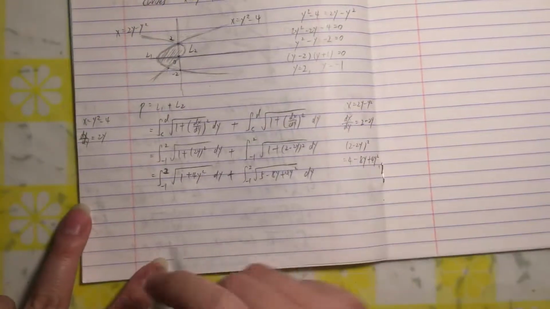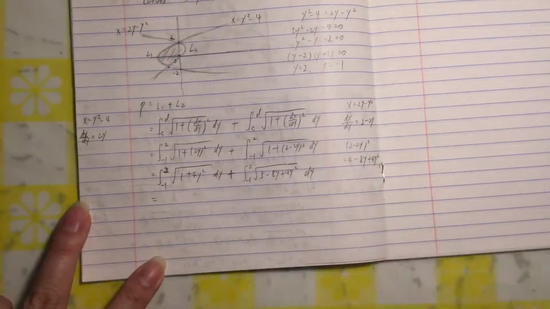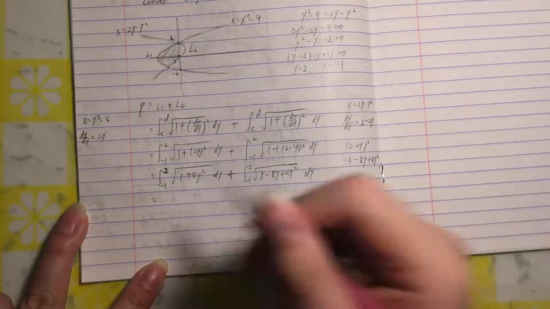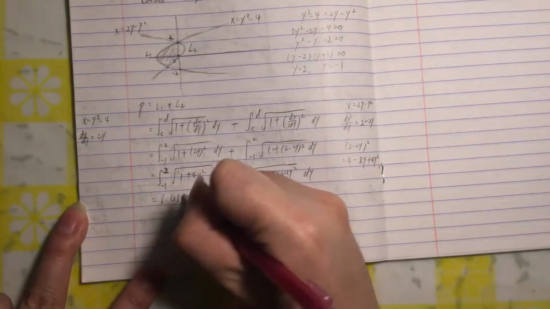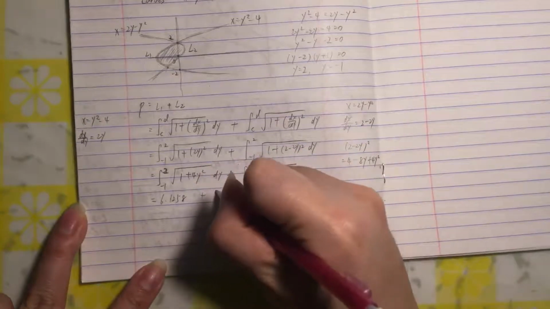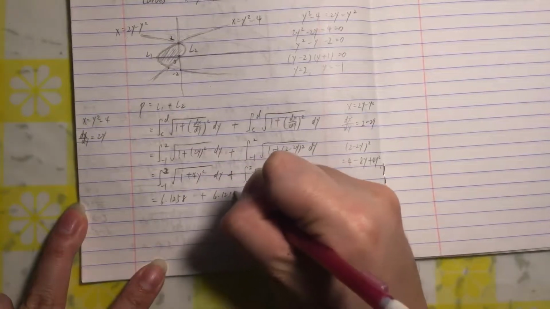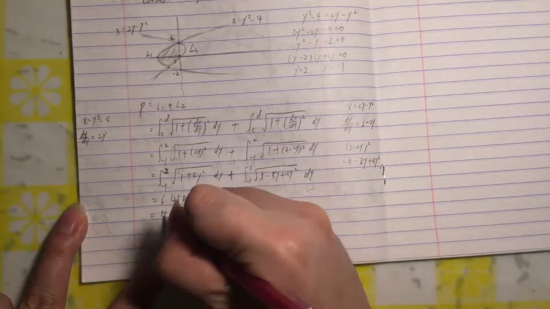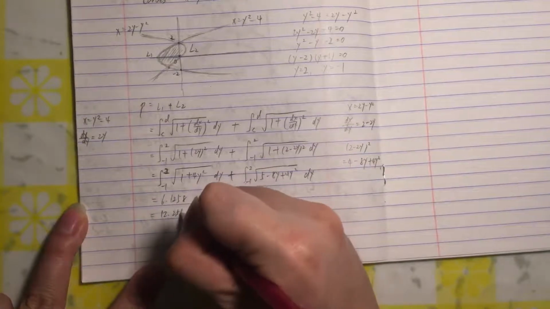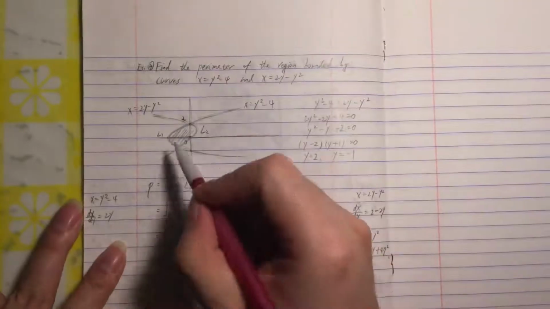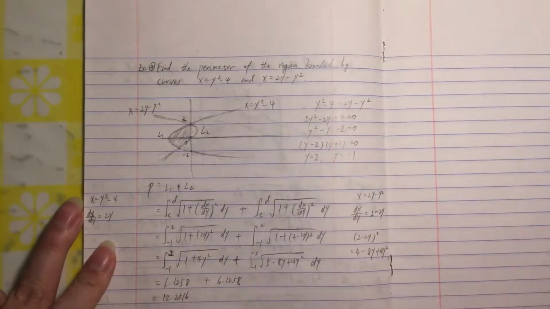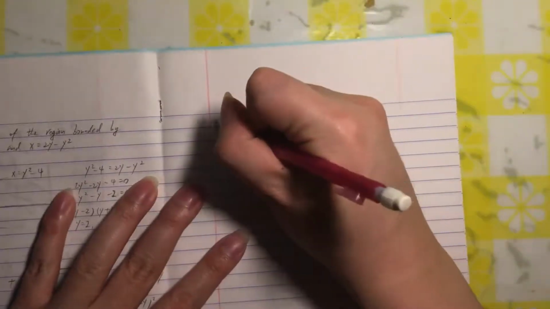Then use a calculator for both integrals. In my calculator, I get 6.1258 for both integrals. Then add them up, I get 12.2516. That's the perimeter of this region. Next example.